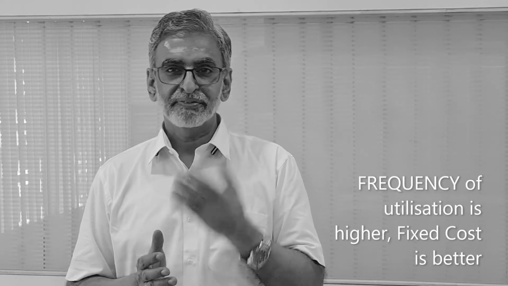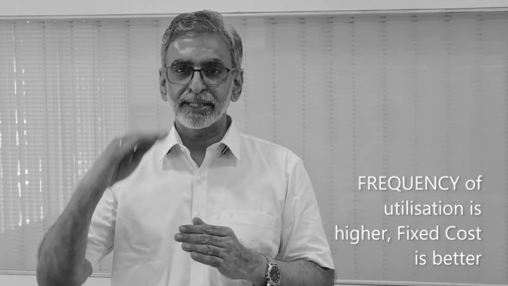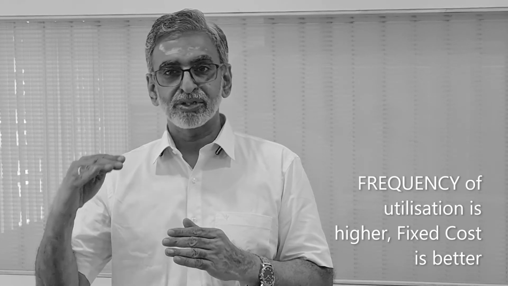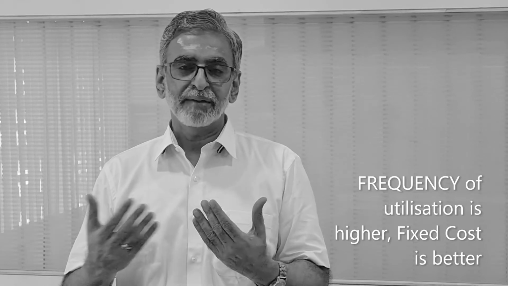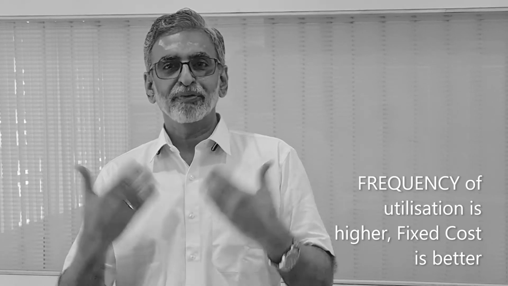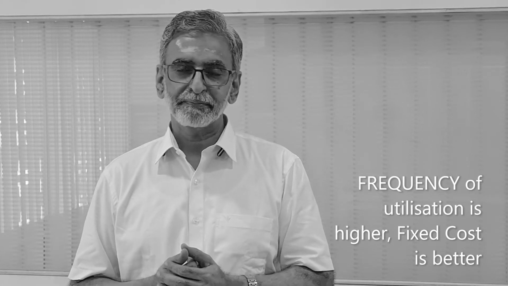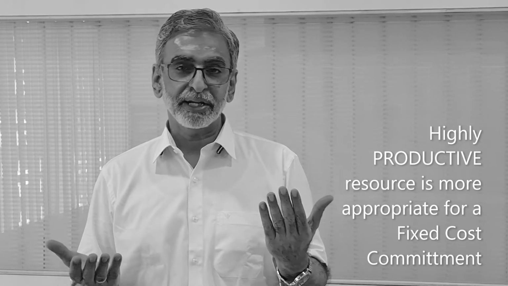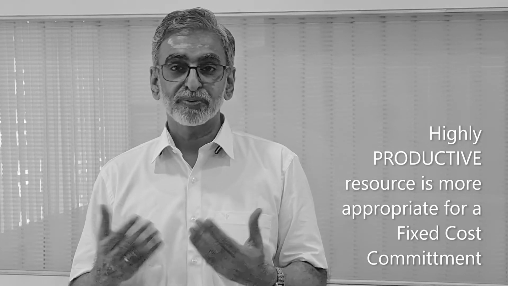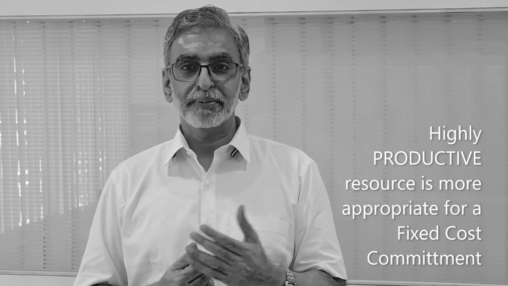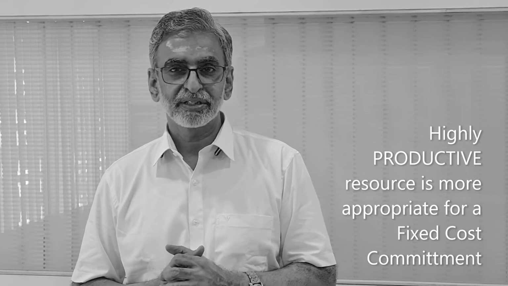If the frequency of utilization is high, fixed cost is cheaper. The more you utilize the capacity, the more you utilize the resource, then definitely I am utilizing it fully, therefore volume automatically goes up as well. So frequency is a second factor. The third factor is productivity. If a resource is highly productive, keeping it as a fixed cost resource is much more appropriate than keeping it as a variable cost resource.